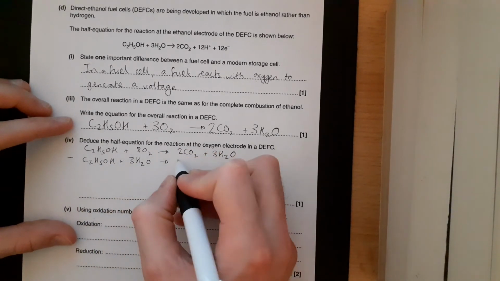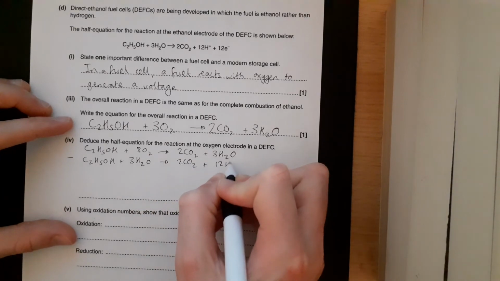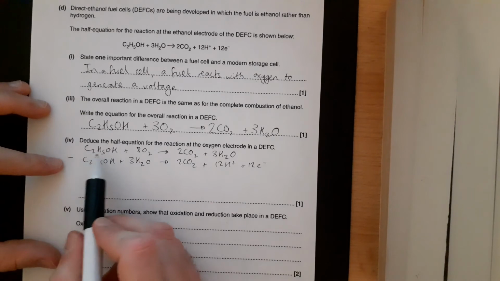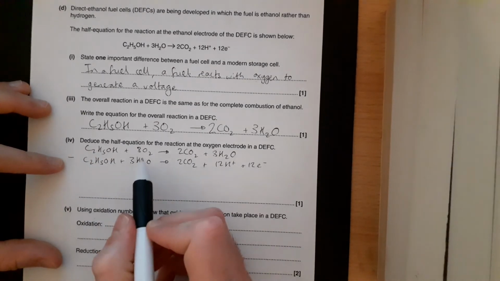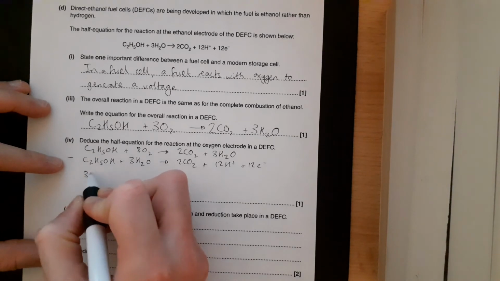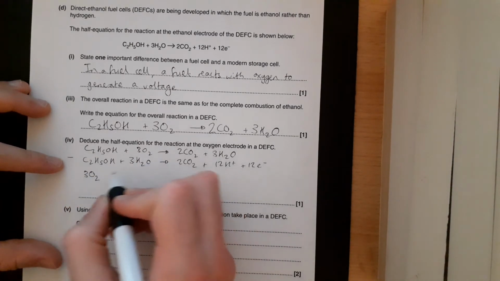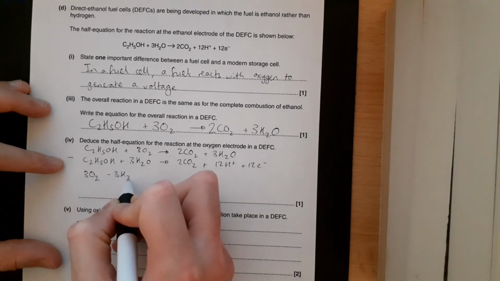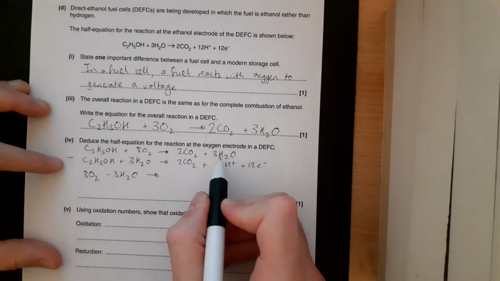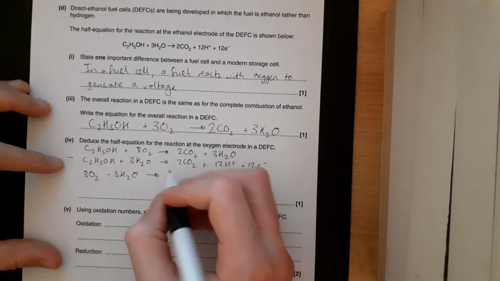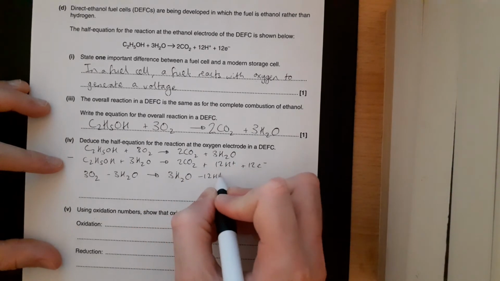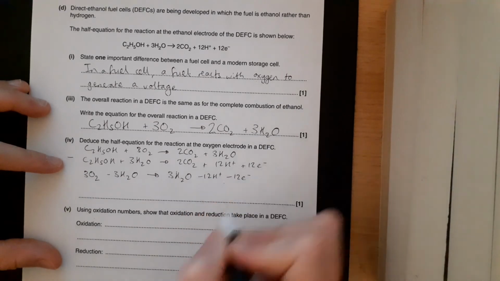I'm just writing this out here. So if we take this away, the ethanol will take away the ethanol, leaves us nothing. We have the 3O2 and there's no O2 here, so we're going to be left with 3O2 minus 3H2O. The 2 CO2s take each other away. 3H2O take away 3H2O is nothing. And then we've got minus 12H+ minus 12 electrons.